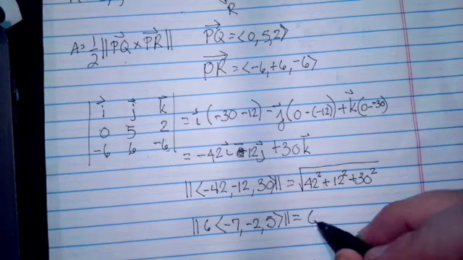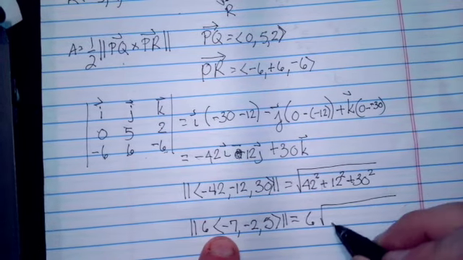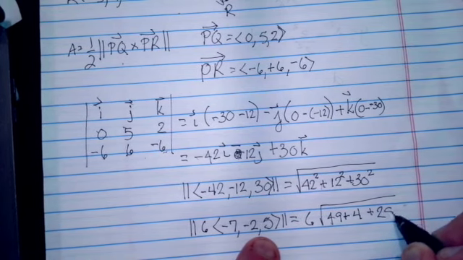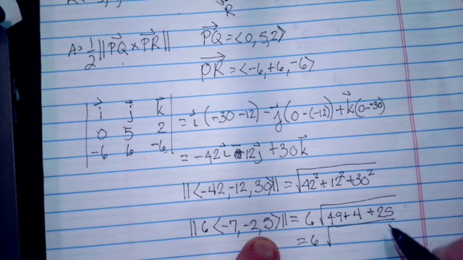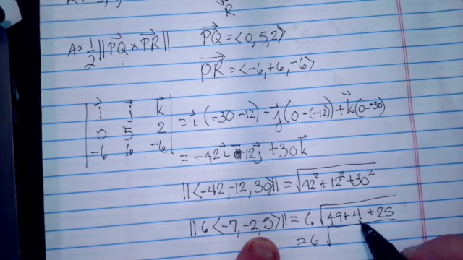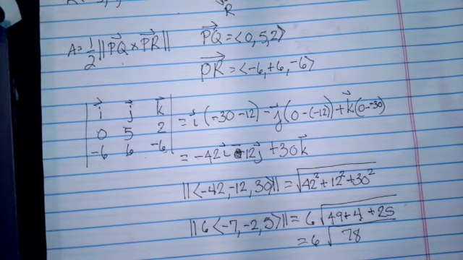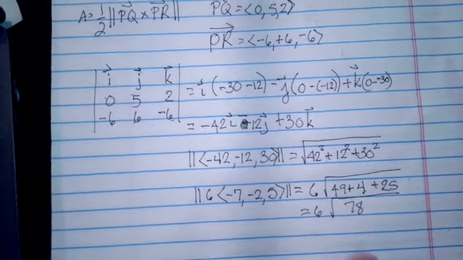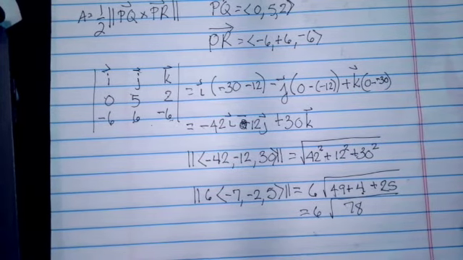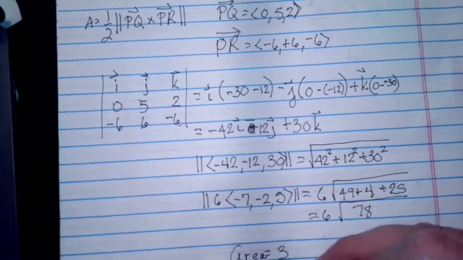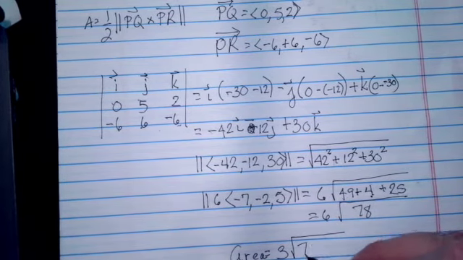Alright, so let's take a look at this. We're going to get 6, and then we're going to have the square root of 7 squared, which is 49, and then 2 squared is 4, and 5 squared is 25. So that's 6 times the square root of 53 and 25. I think that's 78. And those are much easier numbers to work with. Now, we're not quite finished because this is just the magnitude of the cross product. That's the area of this parallelogram. So we need to divide by 2. And that will give us an area equal to 3 times the square root of 78.